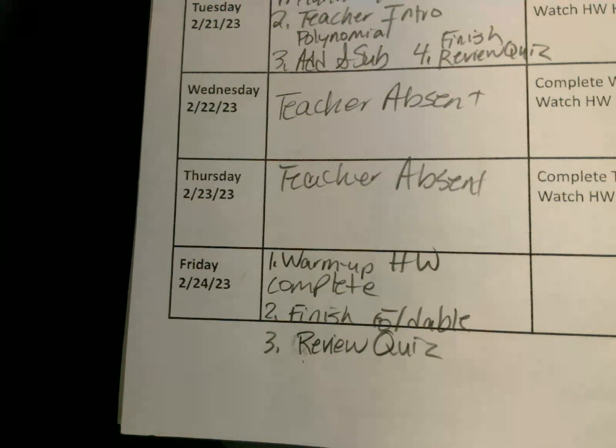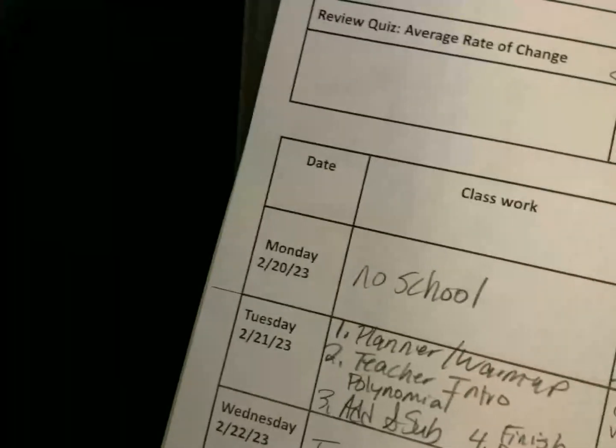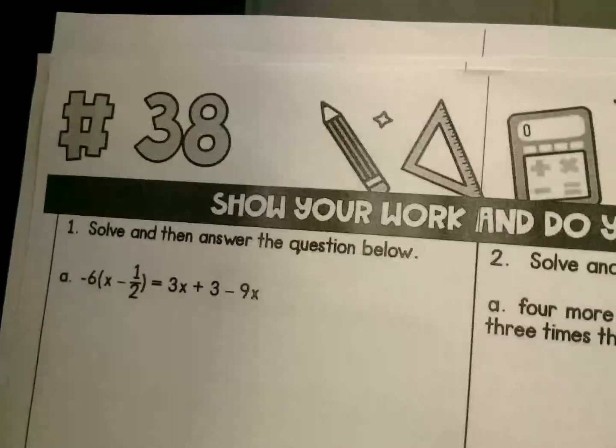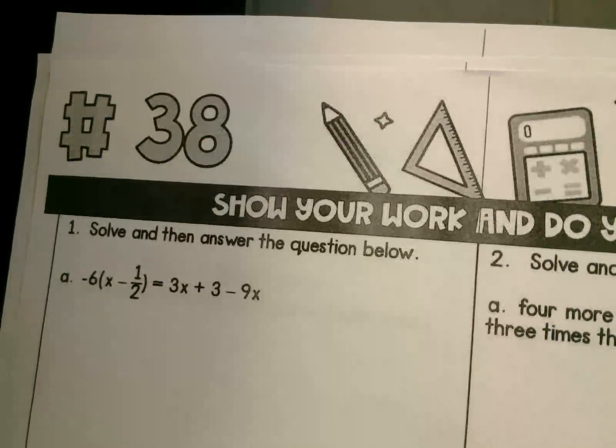Okay, good people. We're going to look at the warm-ups first, please. Make sure that we have the right idea. We have completed this warm-up, Monday's warm-up, 37. Tuesday's warm-up, let's do that. Let's make sure that this one is completed, please. Okay, we're going to use distributive property.